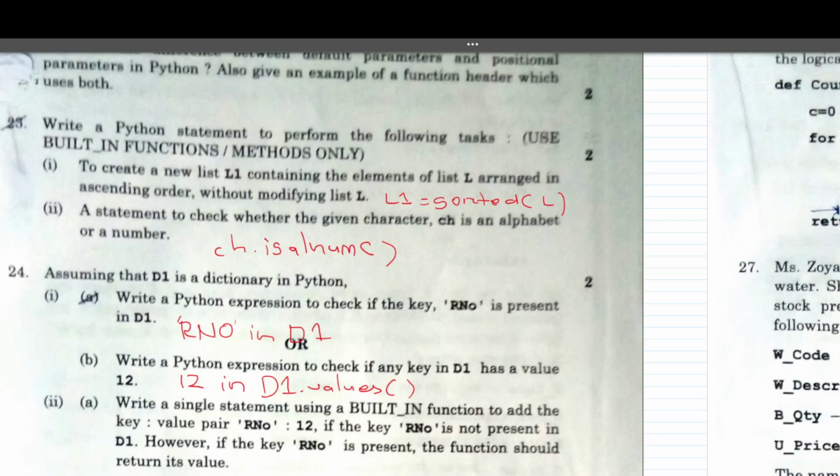Write a single statement using a built-in function to add the key-value pair RNO: 12 if the key RNO is not present in D1. I need to store RNO as 12 if the key RNO is not present. If it is present, the function should return its value. I only need to write a single statement. Can you see, students? Here it has not asked you to write the whole code snippet, just a single statement.